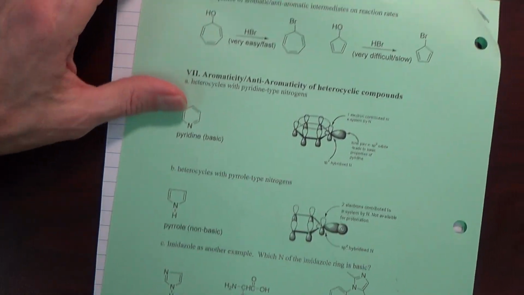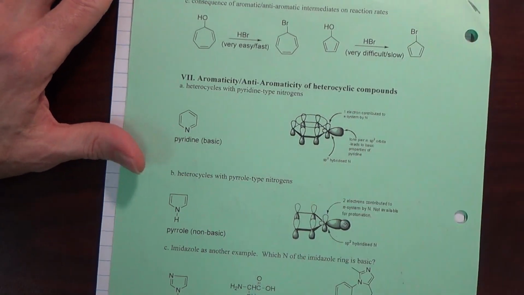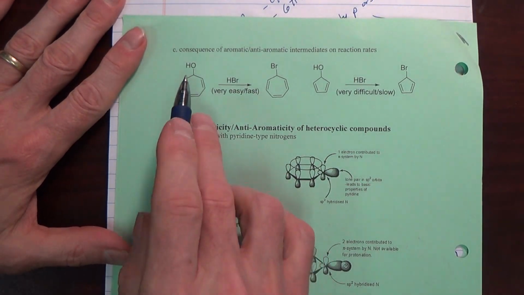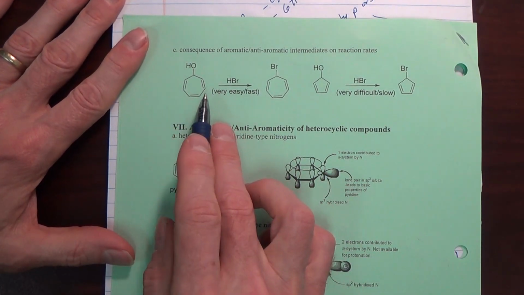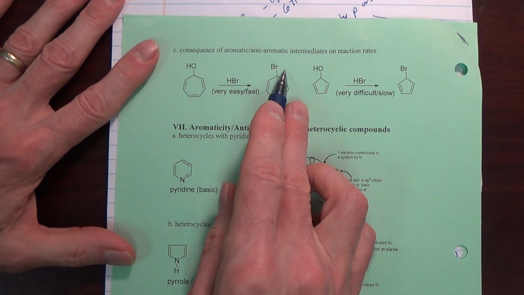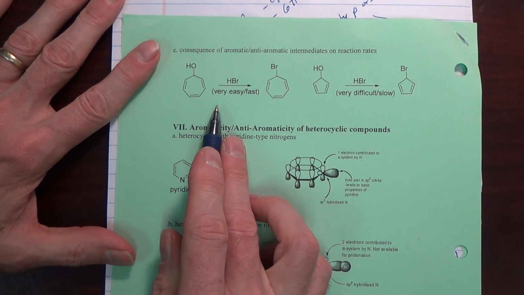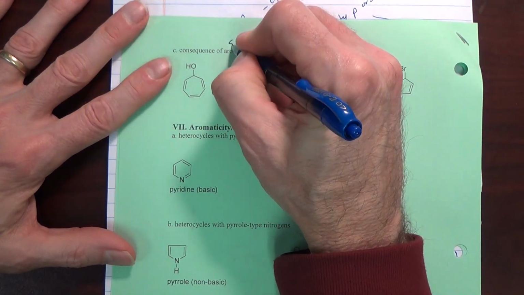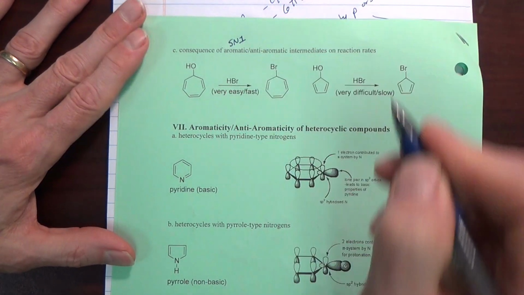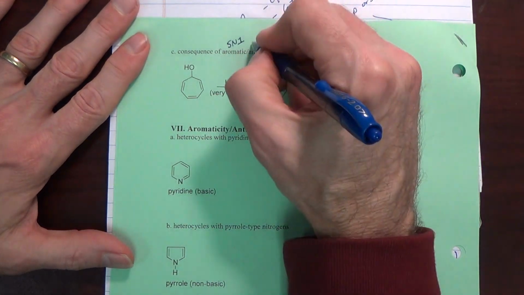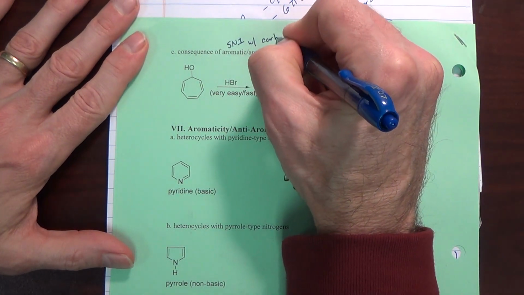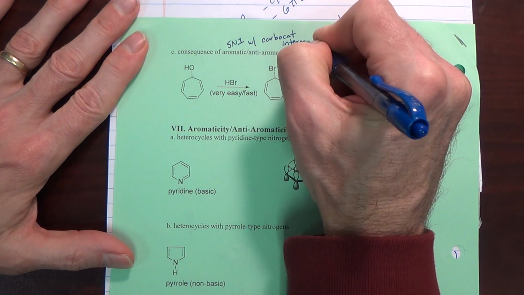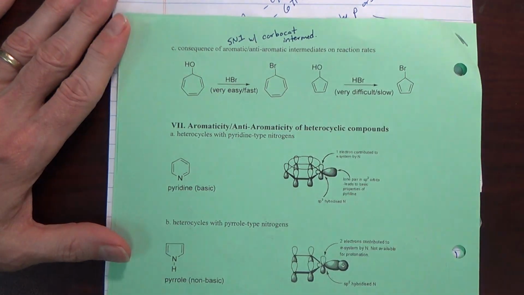Now, another application or consequence of aromaticity can be seen here. If you take this alcohol and try to do a substitution reaction with HBr, these reactions look like they should be SN1 with a carbocation intermediate.